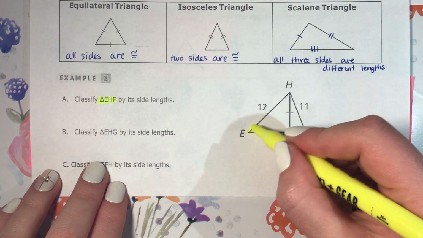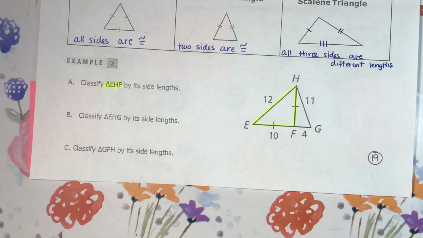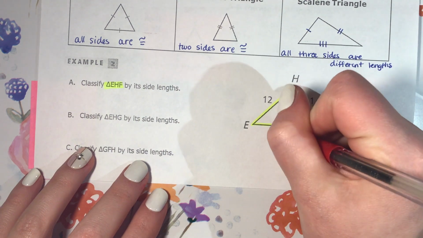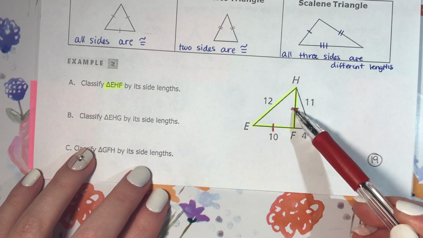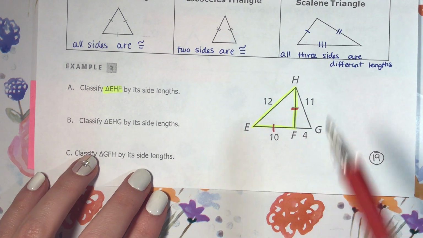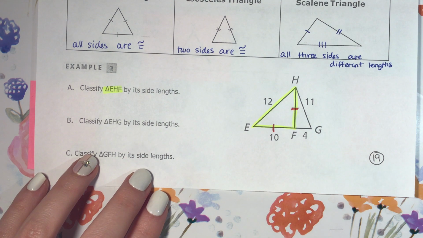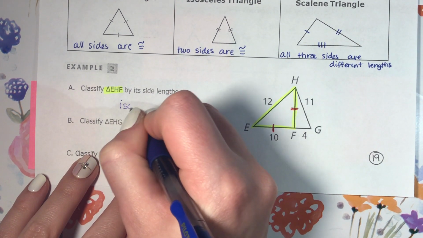And I gotta find it. Here we go. EHF is right here. Now, be mindful of what we have marked here. We have a line right here and a line right here, indicating that these 2 sides are congruent to each other. So that means that this has 2 congruent sides, therefore it is isosceles.